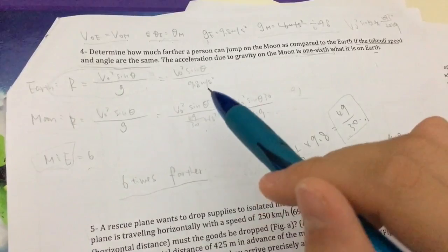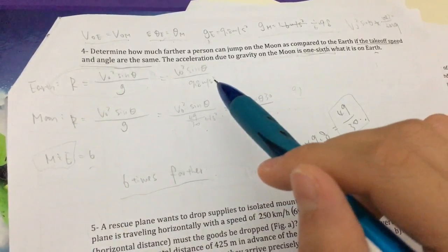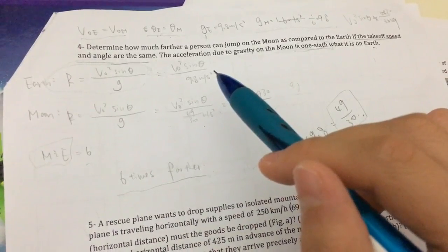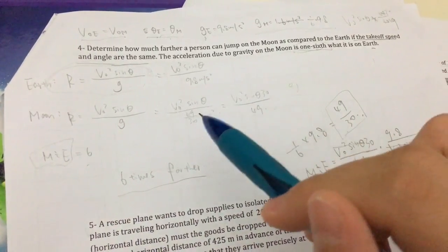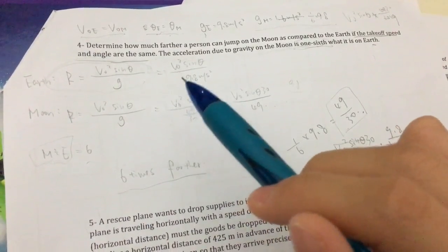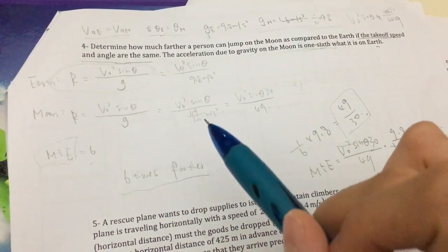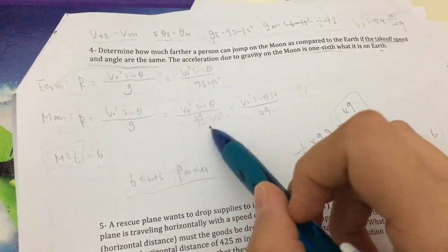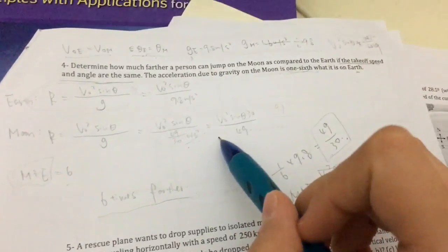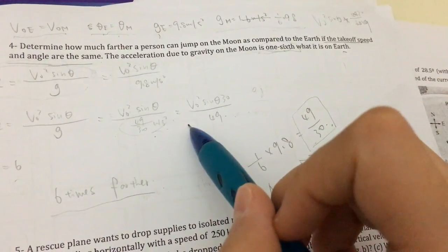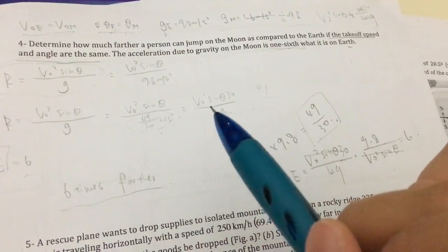First, the range on the Earth is v0 squared times sine theta divided by 9.8, and on the moon it is v0 squared times sine theta divided by this, which is v0 squared times sine theta times 30 divided by 49.